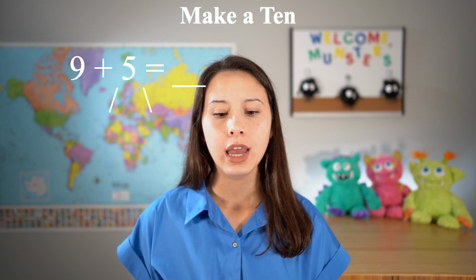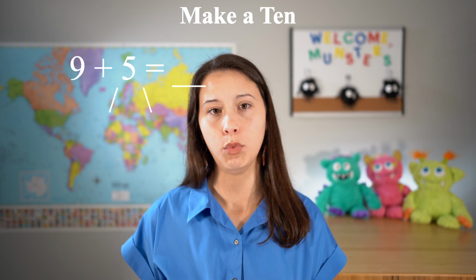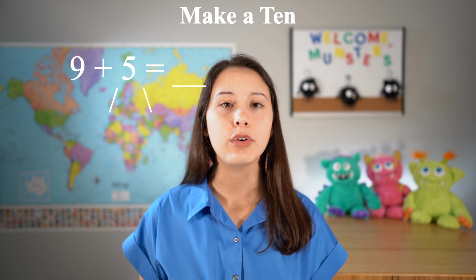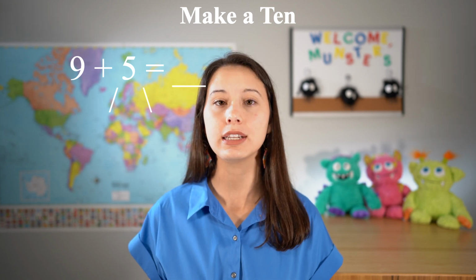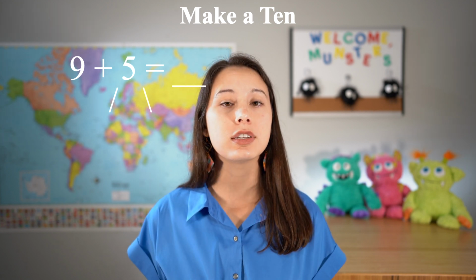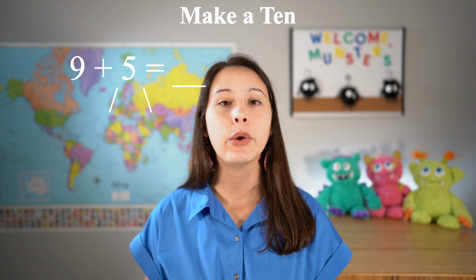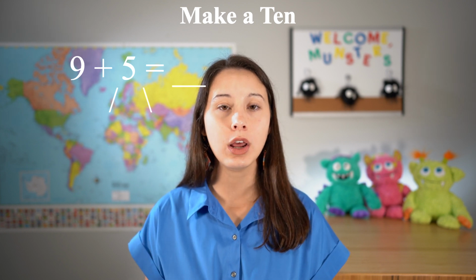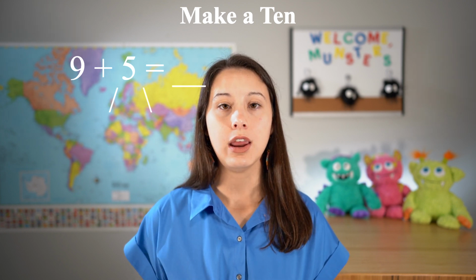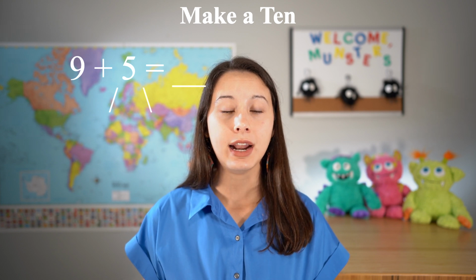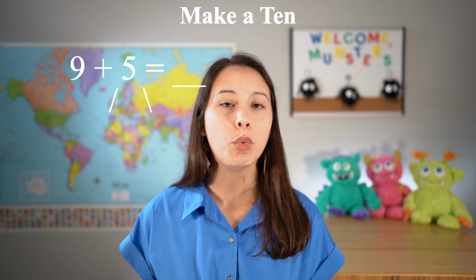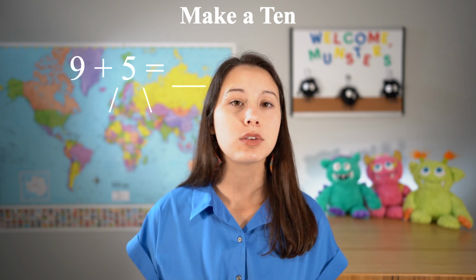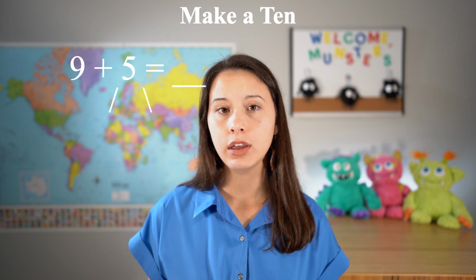And so I know that 9 is 1 away from 10. And so for the make a 10 strategy, you're trying to get to 10 because it's a friendly number. It's a little bit easier to work with for some monsters out there. And so if I know that it's 1 away from 10, then one of the add-ins that I break down from 5 has to be 1. Well, what add-in plus 1 is going to get me 5?